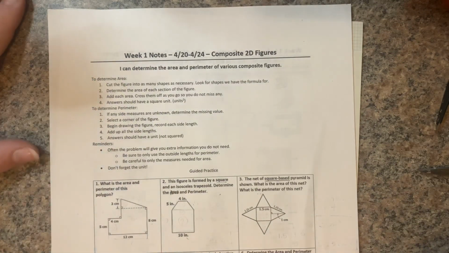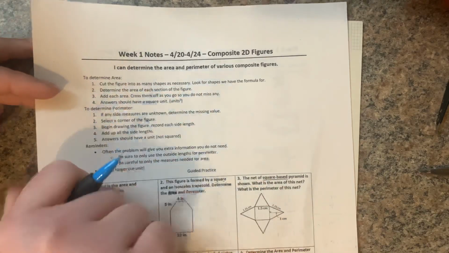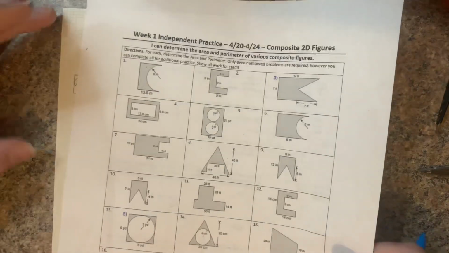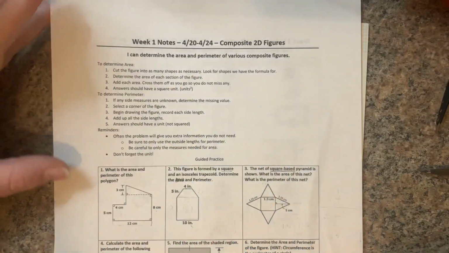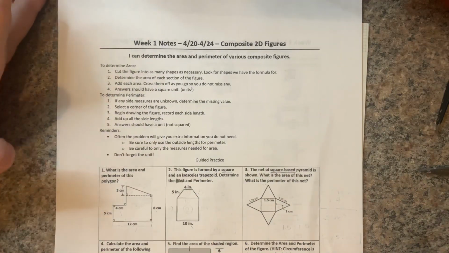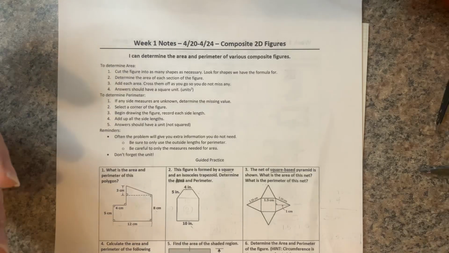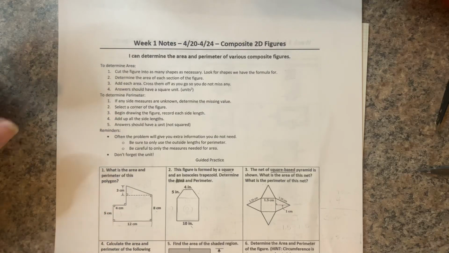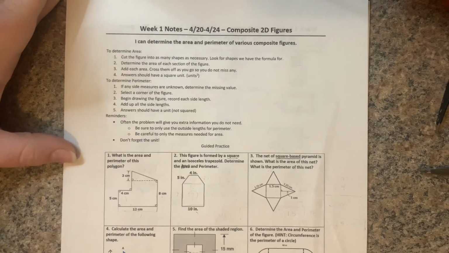These notes can be found in our Google Classroom under week 1 notes. Also, I've printed it on the back. You don't have to, but we also have the week 1 independent practice. That's going to kind of be like your homework, and we'll talk more about that in a minute. These notes, you don't necessarily have to print. You can just follow along with me here on the screen, or you can print them and take notes yourself. It's totally up to you. You will need some notebook paper to write along with us if you're not writing directly on the notes.